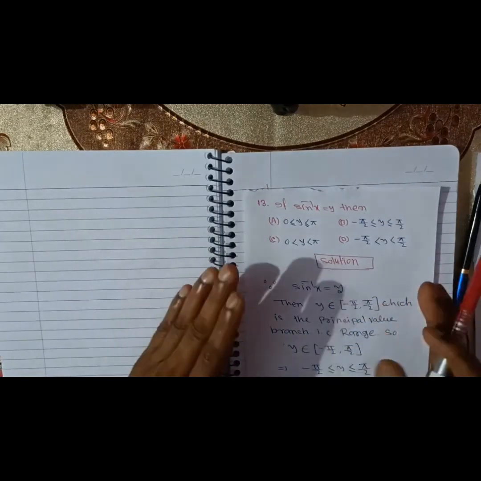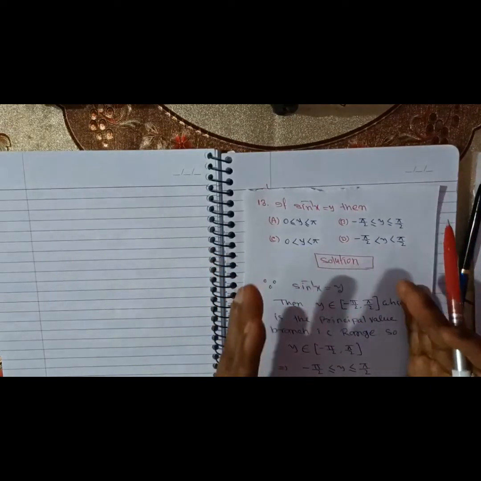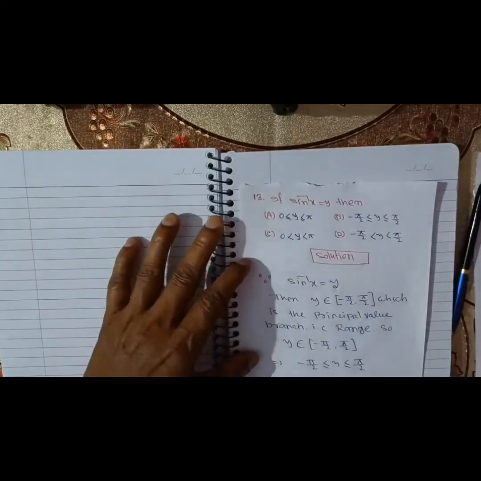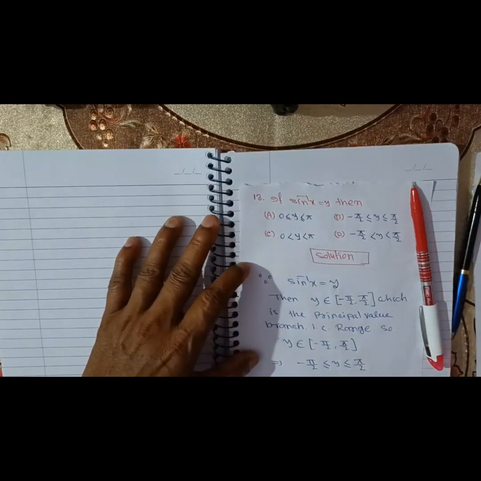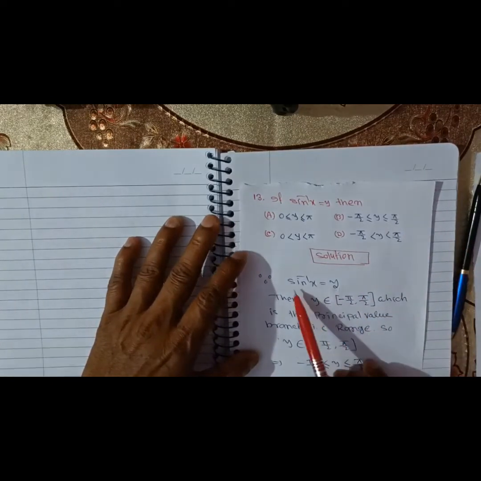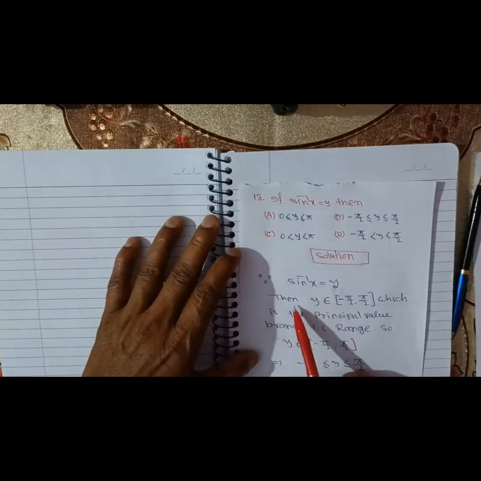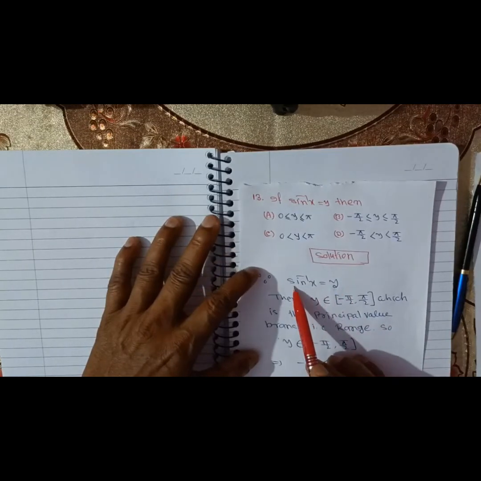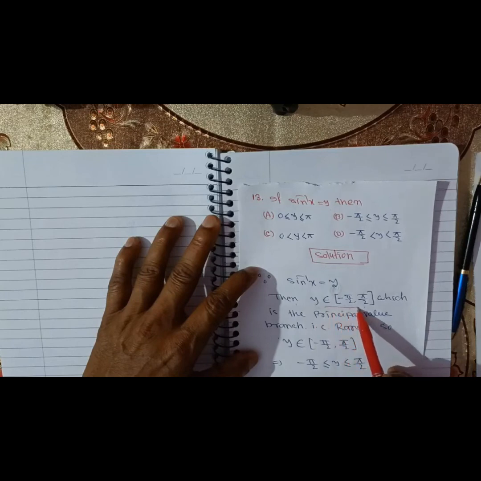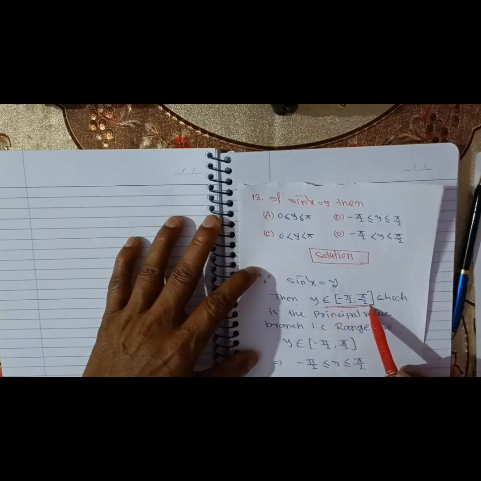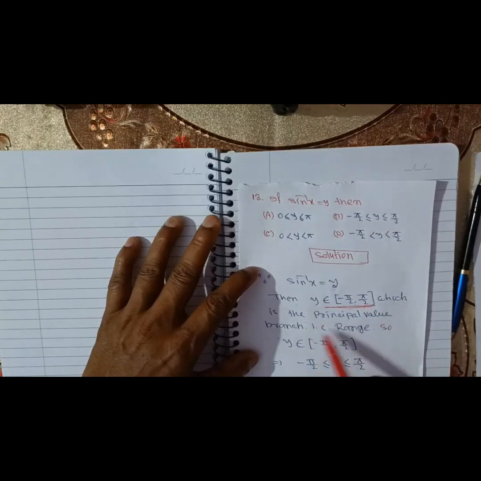For this multiple choice question, we have to solve the question first to get the correct answer. Here sin inverse x equals y, so y belongs to minus pi by 2 to plus pi by 2, because this is the range of the sin inverse function, which is the principal value branch.